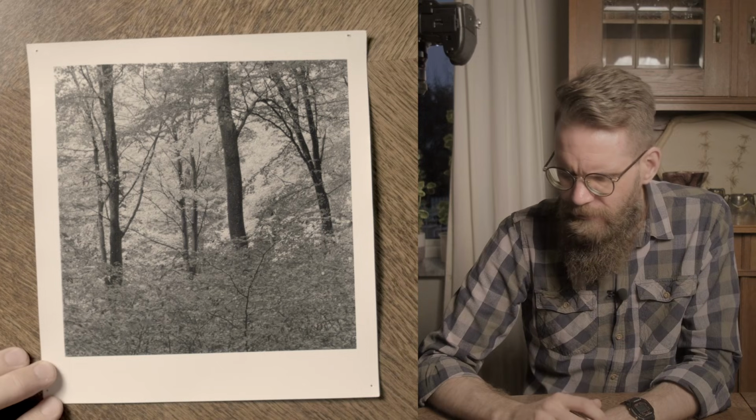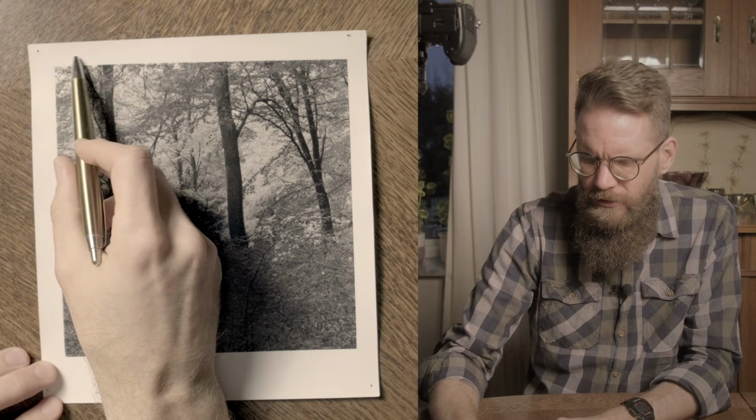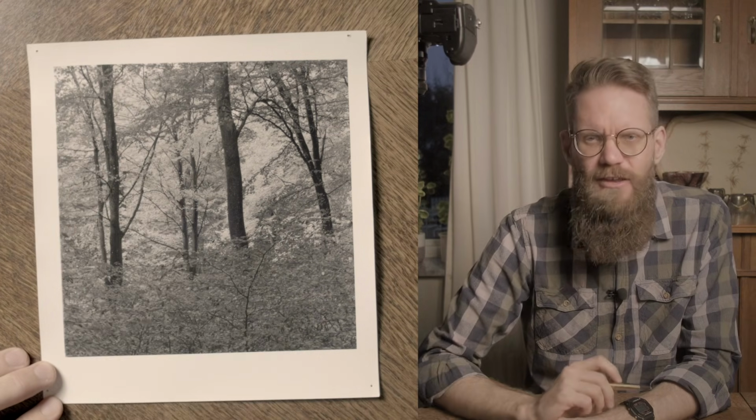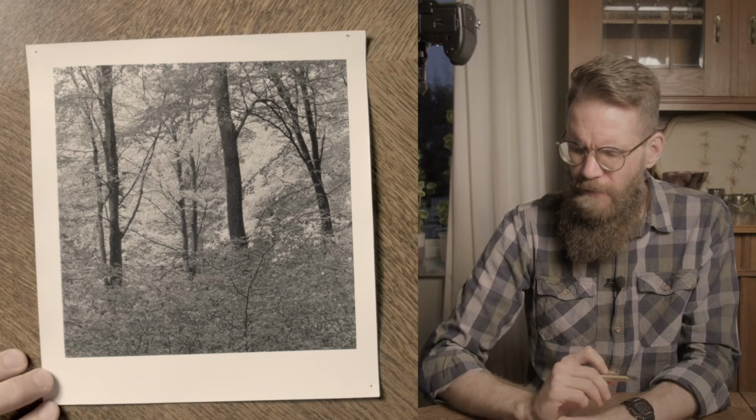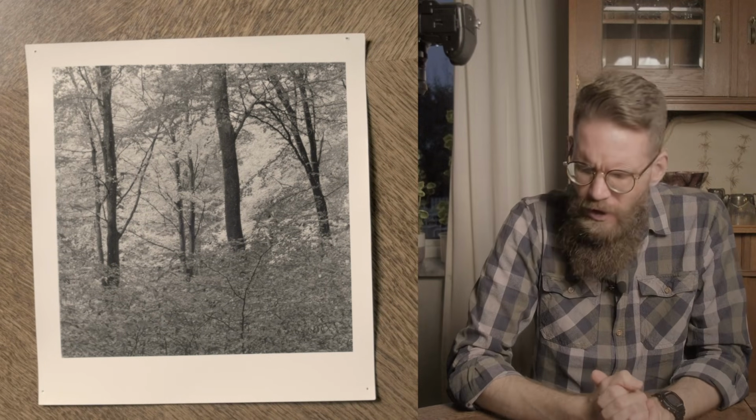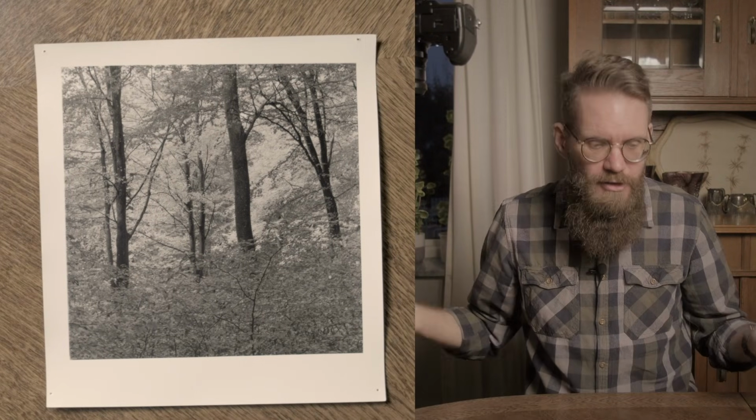And if I try and print it again, I might just darken down the top left corner here that kind of bothers me. But I must say, overall, I think this is a very calm, nice image, but it might be just a tad boring. And I am starting to wonder if it just needs a bit more room to breathe.